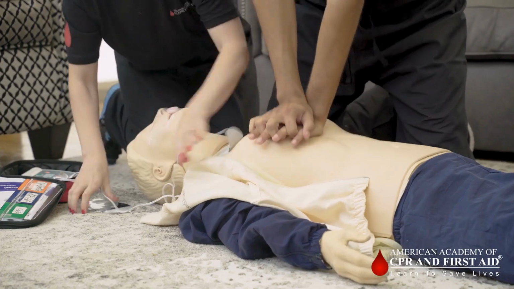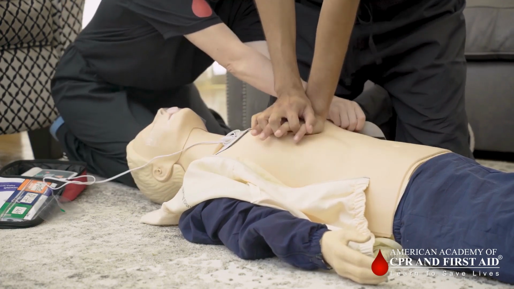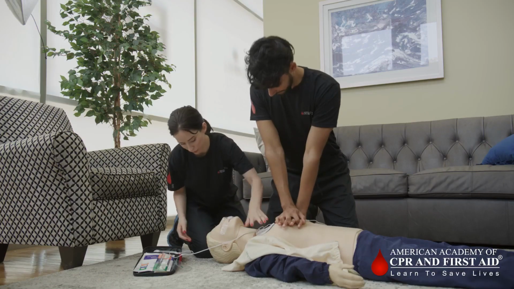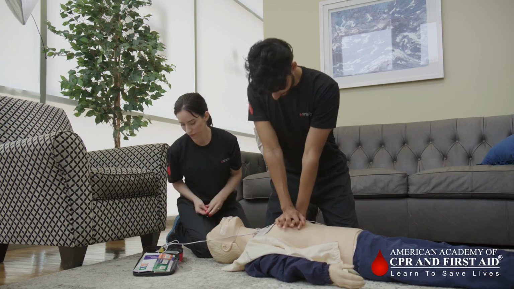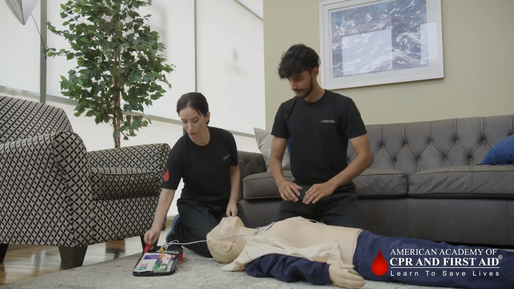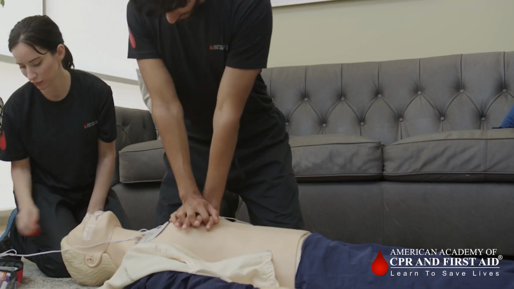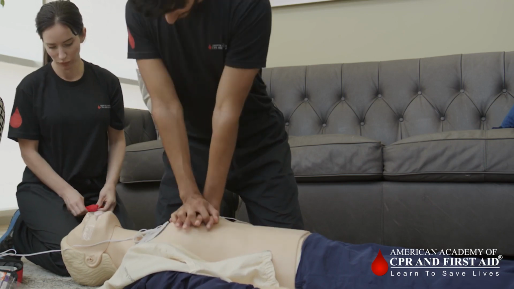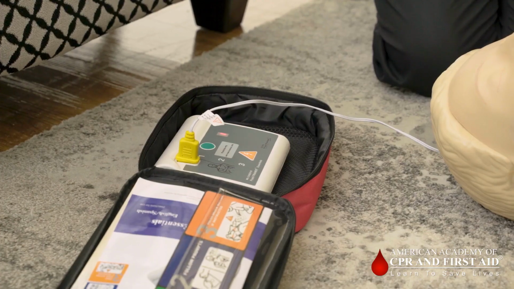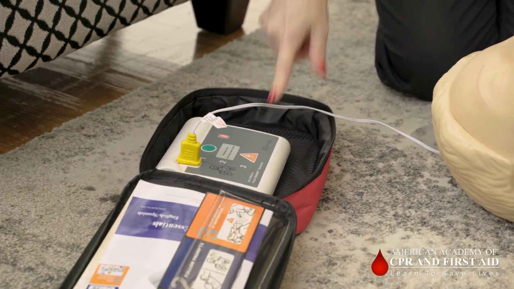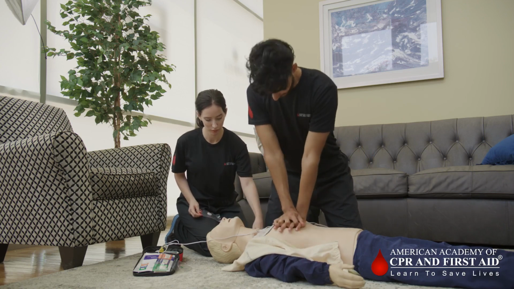Apply pads to patient's bare chest. Plug in pad connector next to flashing light. Analyzing heart rhythm. Do not touch the patient. Shock advised. Charging. Stay clear of patient. All clear? Deliver shock now. Press the orange shock button. Begin CPR.